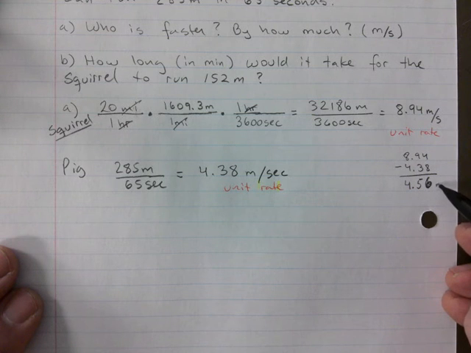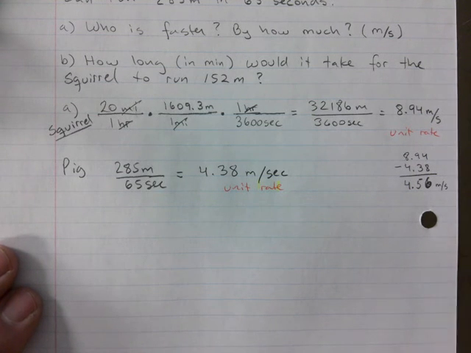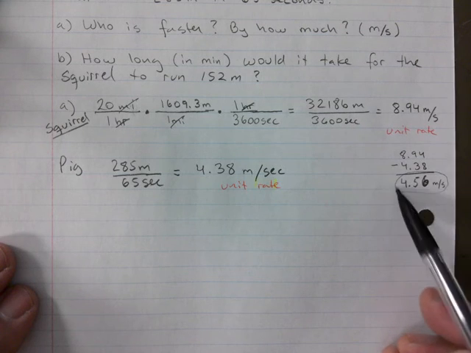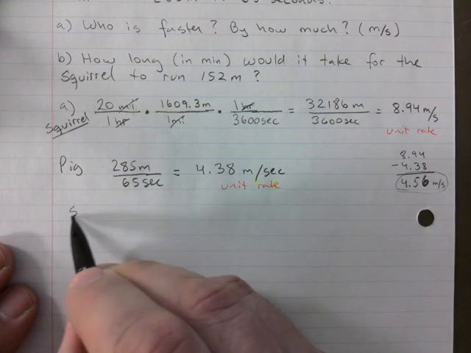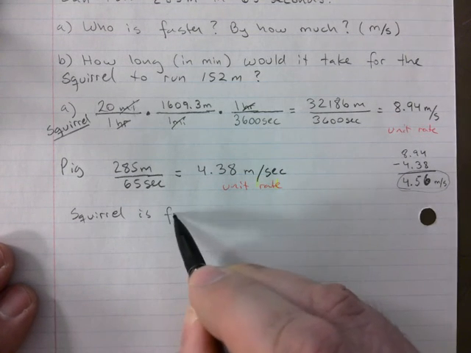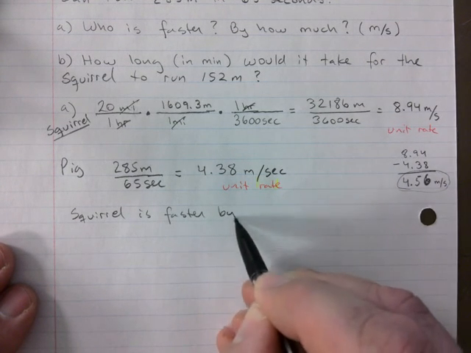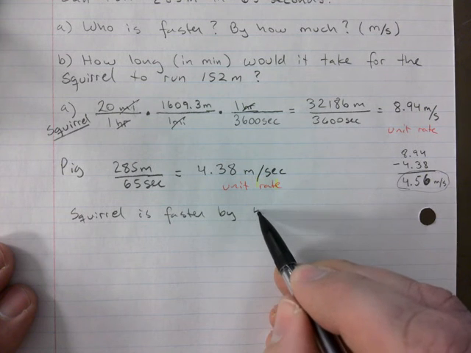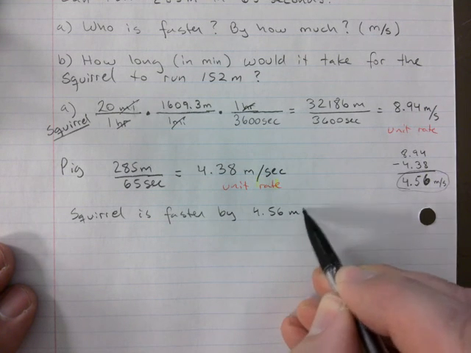Right, there's no meters per second. So that's the difference in speed that I'm going to note. So I will say that the squirrel is faster by 4.56 meters per second.